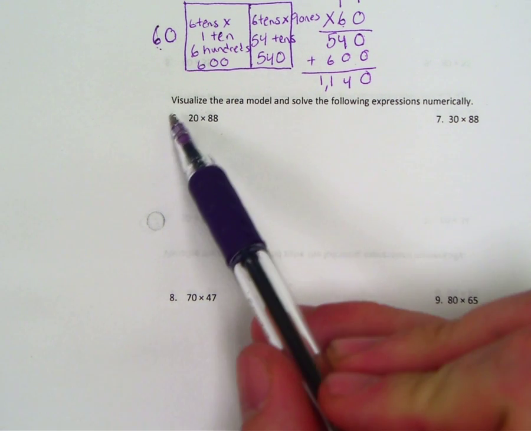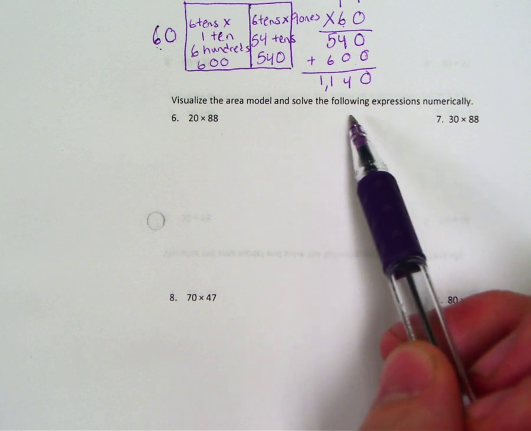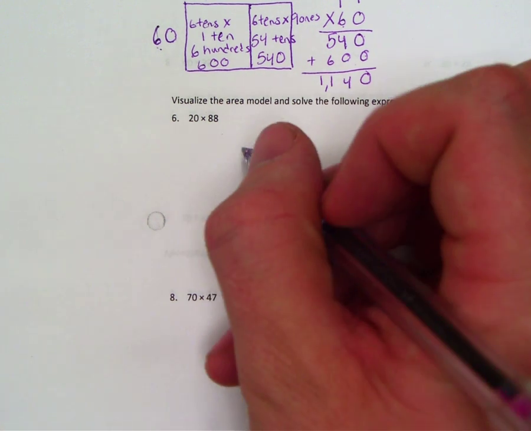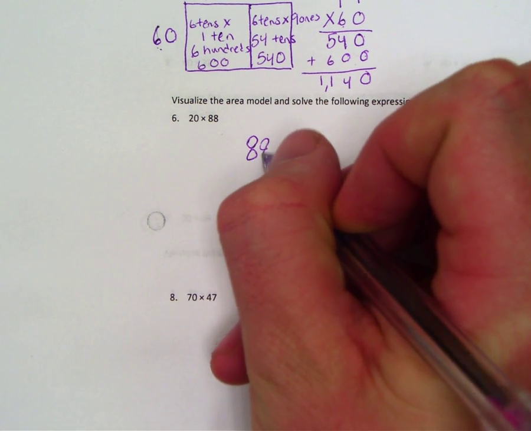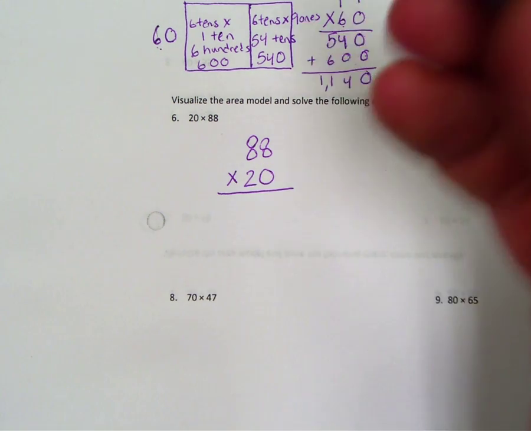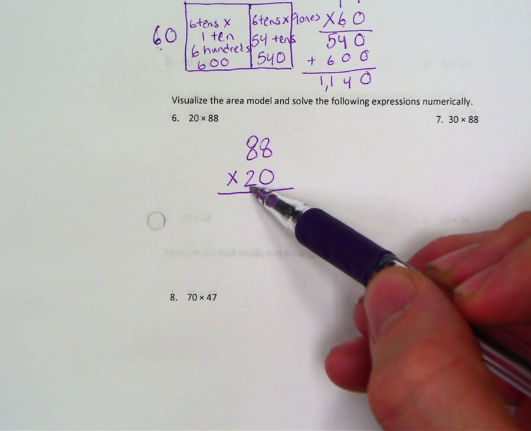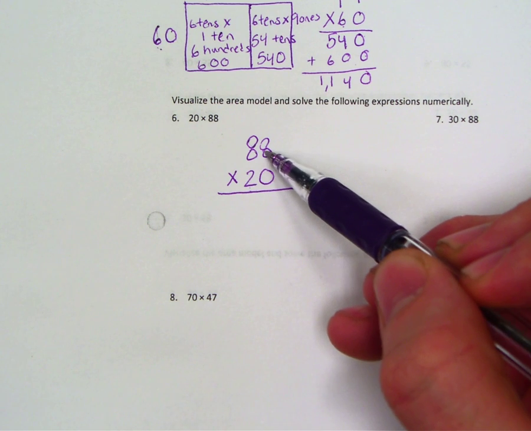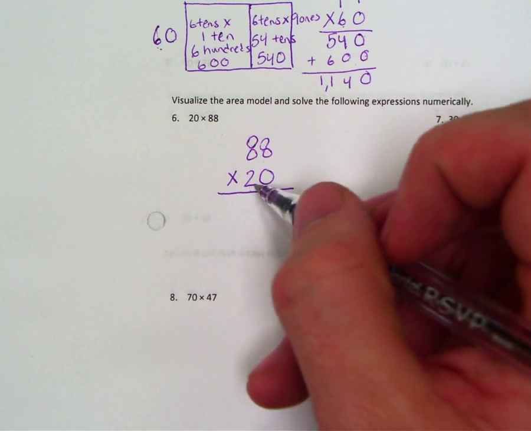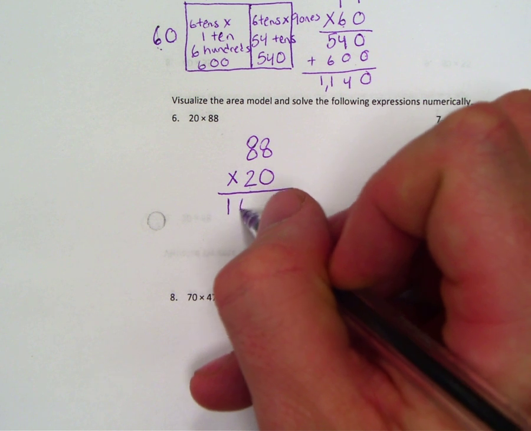So it says here, visualize the area model and solve the following expression numerically. So this is asking them to visualize it, so come up with the area model in their head and not use it. So we're going to just stack up our numbers, 88 times 20. So we're going to think in our head, this is 2 tens, and we're going to multiply it by the ones. 2 tens times 8 ones. 2 times 8 is 16. And that's 16 tens, which is 160.